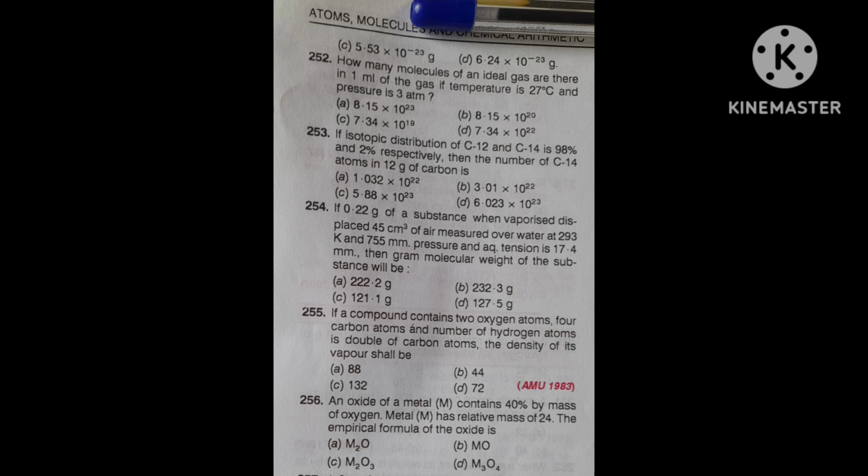So the correct option is the first option, 1.032 into 10 to the power 22 atoms. Okay, this is the correct option. Now I am reading the next question, just listen carefully.